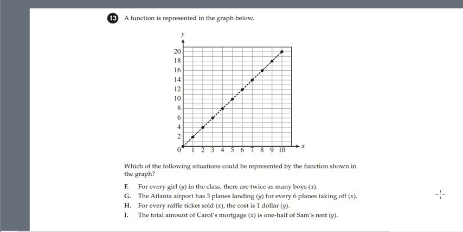Okay, so this problem doesn't label anything for us, but it wants us to answer which of the following situations could be represented by the function shown in the graph. Well, as you'll notice, this is a positive correlation, and we have to look at all these things very carefully.